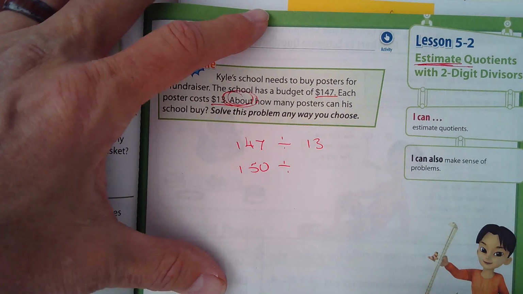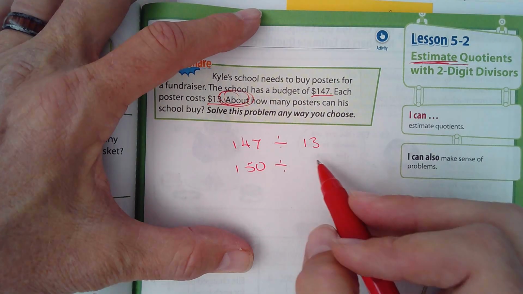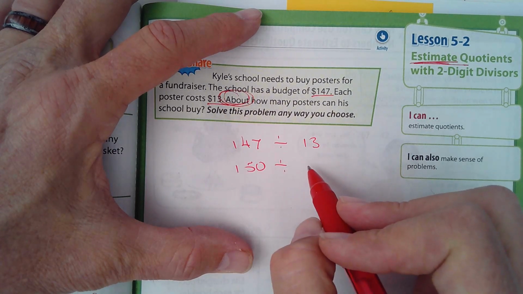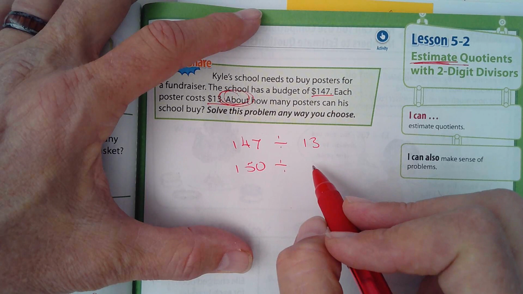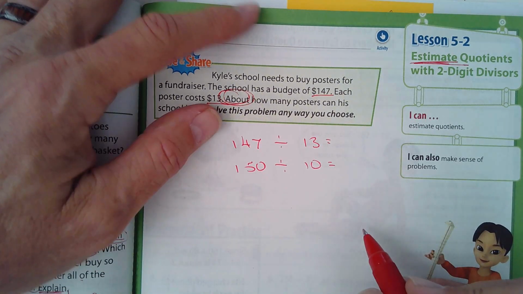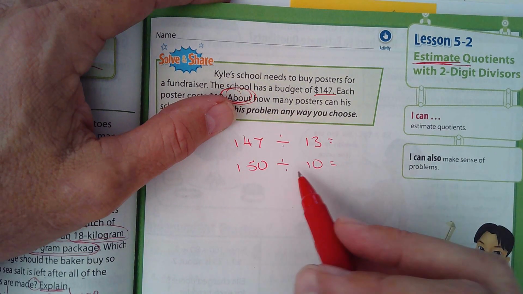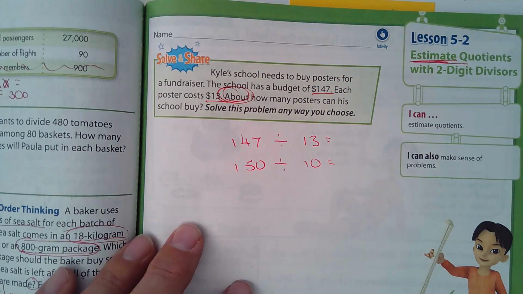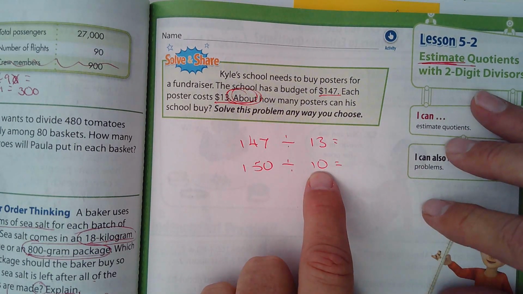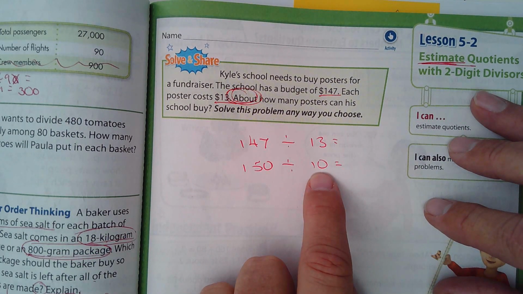And gosh, you could go either way. Somebody might say, well, how about 10? Somebody else might say, well, what about 15? And either one would really work. And most of you, I think, if you looked at 150 and it was being divided by 10, you would know the answer is 15.